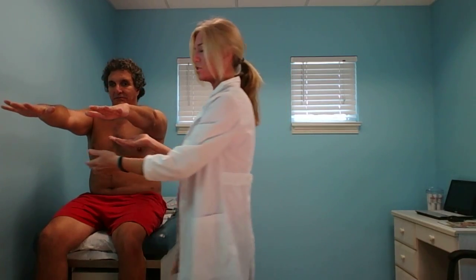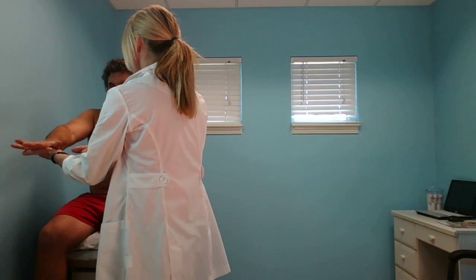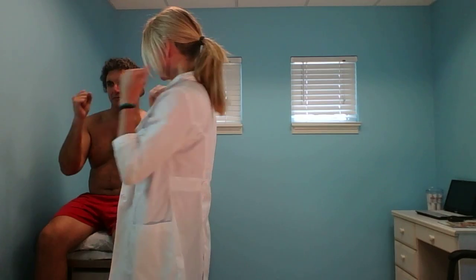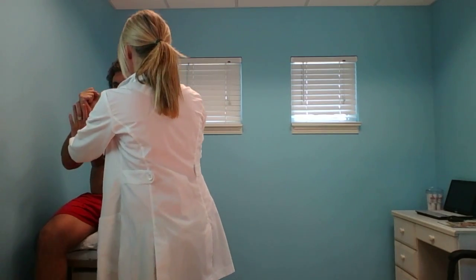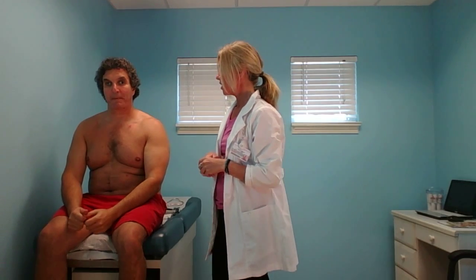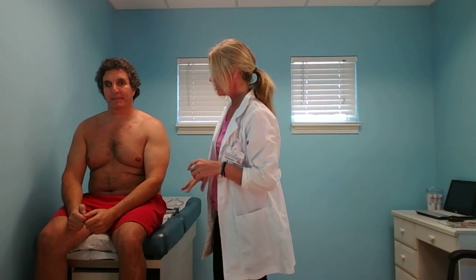And I'm going to assess for the strength. Go ahead and push. Okay, put your arms like this. Push against me. Good. All right, so he's got good muscle tone and strength there. So we're going to go to his chest. We're going to look at his chest.